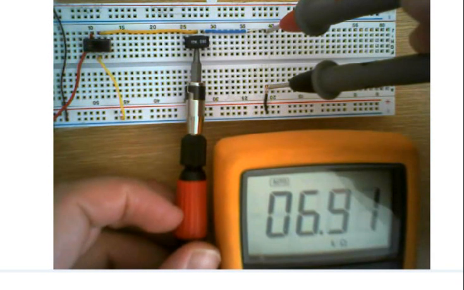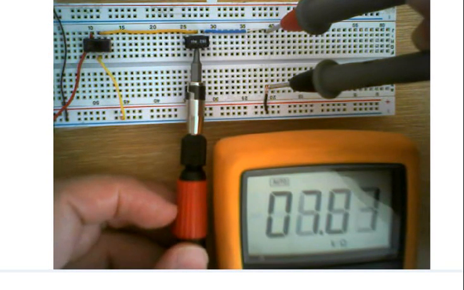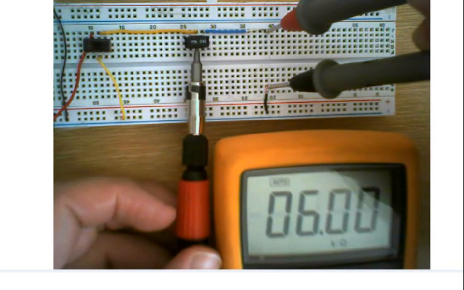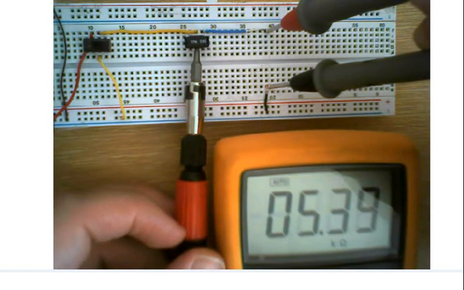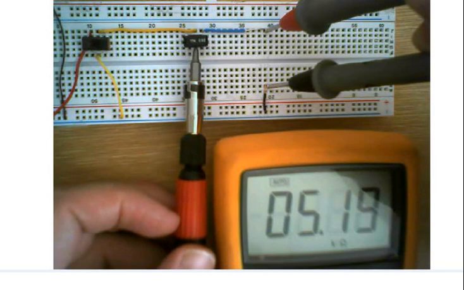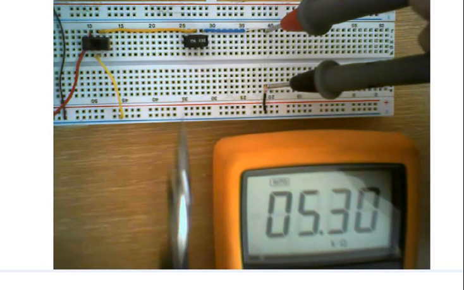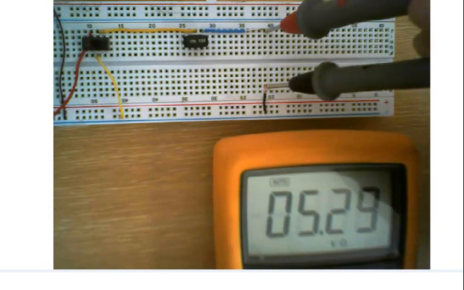Look, I'm changing the value. I have to read 5.3 kilo ohms. Okay, now I'm reading approximately 5.3. Okay, 5.3. That's it.